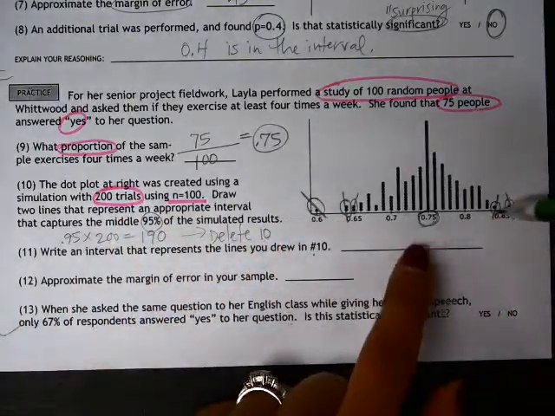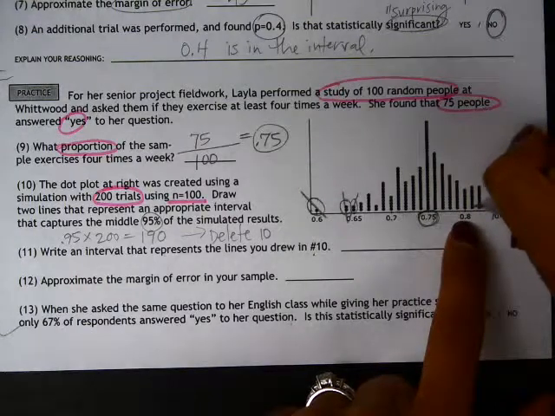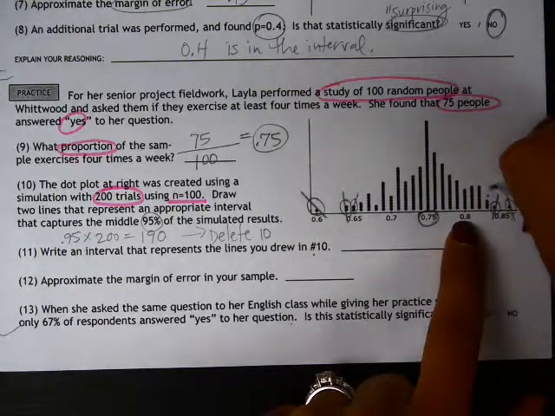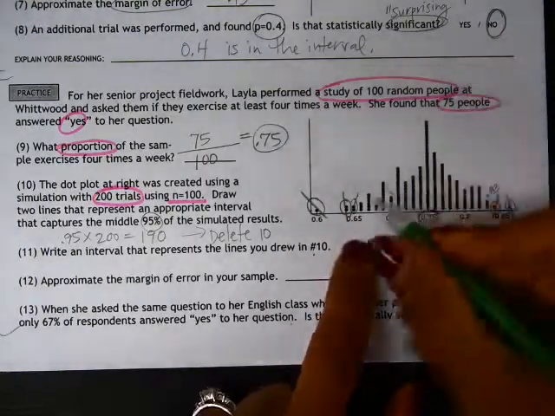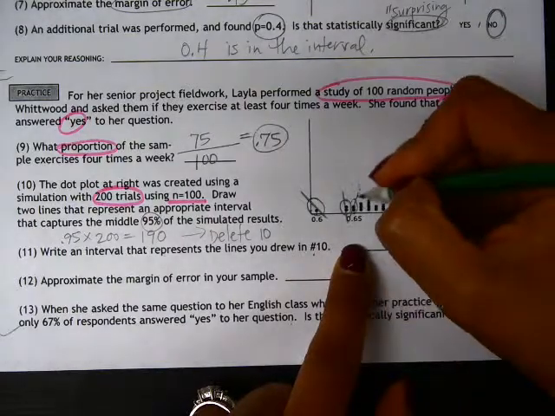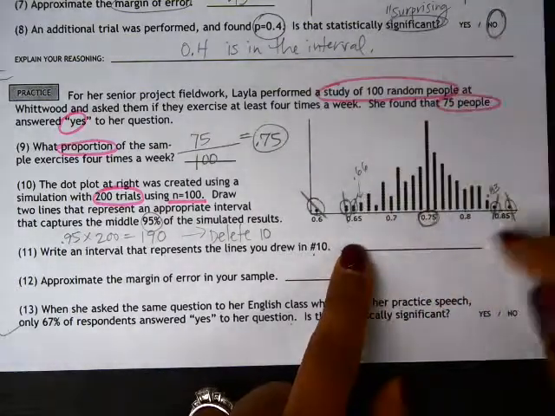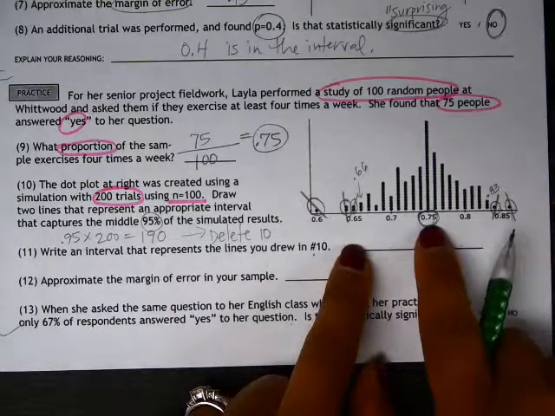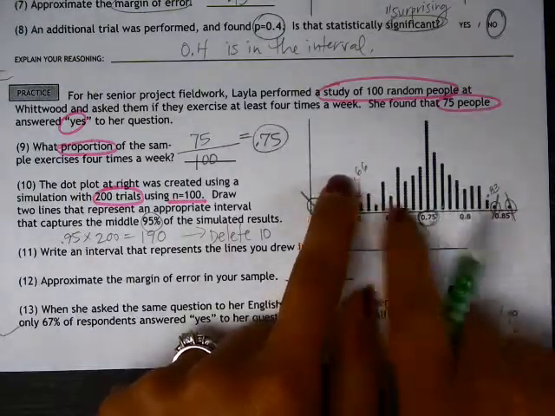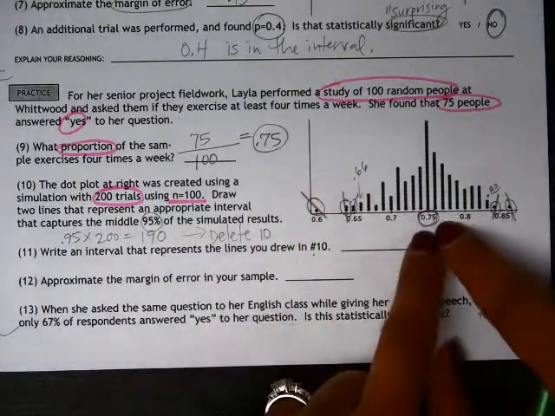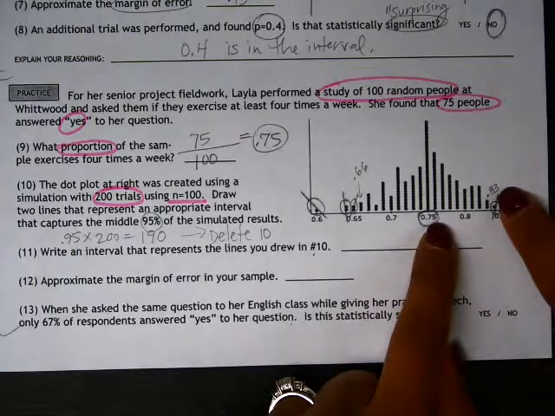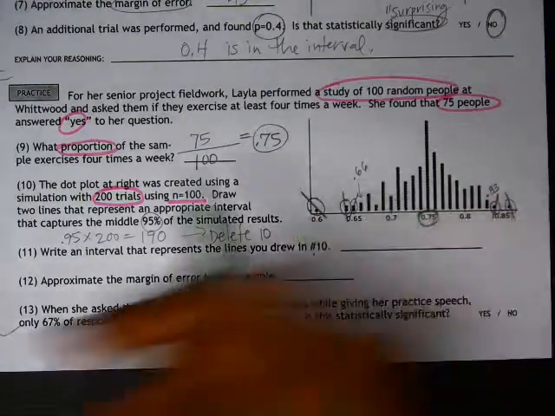Let's see if our interval is symmetric. So 0.8, 1, 2, 3. And then over here we're at 0.66. So between 0.75 and 0.66 is 0.09. But then from 0.75 to 0.83 is only 0.08. So I need to shave off a little more from the left side.